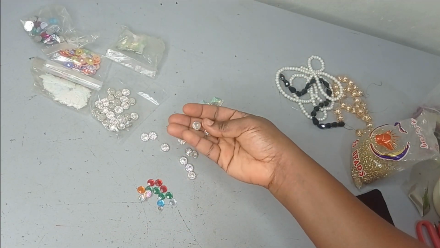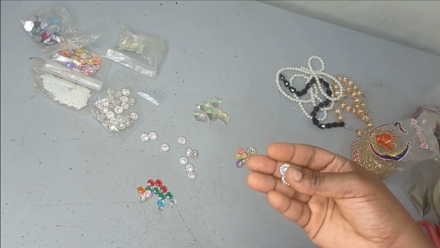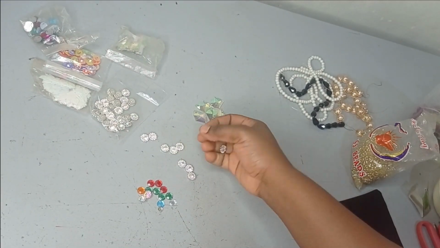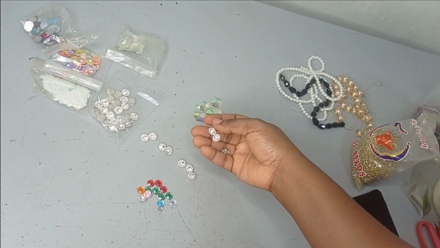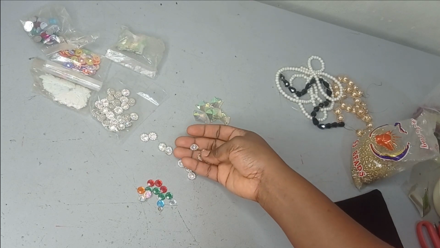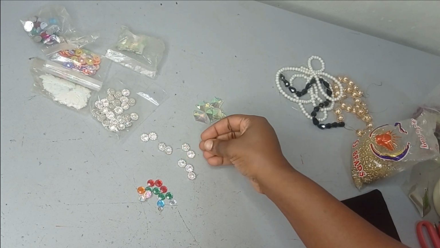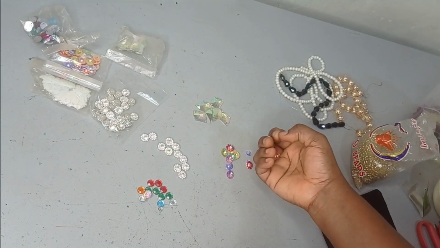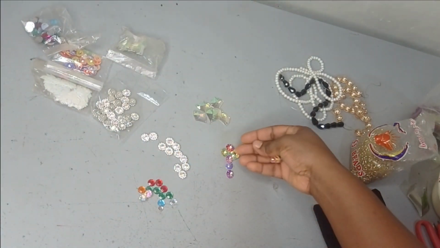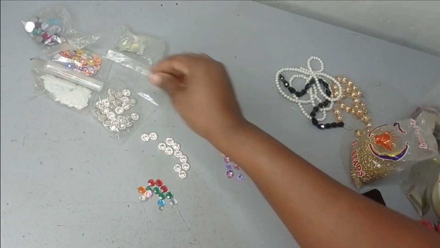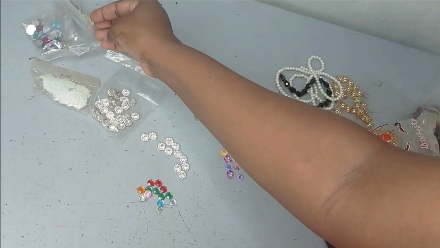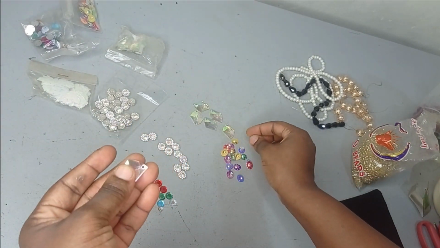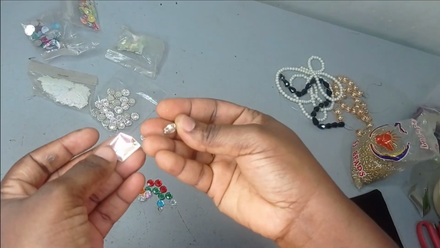So I have these. There are several types of rhinestone, and they are of different qualities. There are some that are really affordable, and there are some that are quite expensive. So it depends on what you want and the type of clients you're making this for. So this is one, this is another one. This is really cheap. This comes, I think, in a pack for around 200 naira. It's not so expensive, and they come in different shapes as well. So you can see that this is bigger than this.